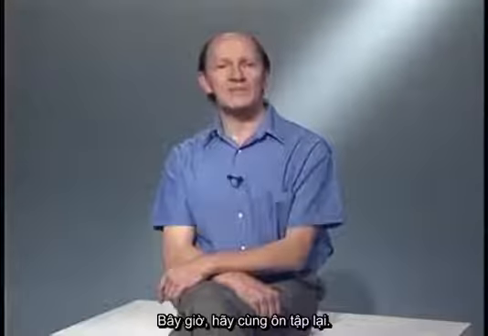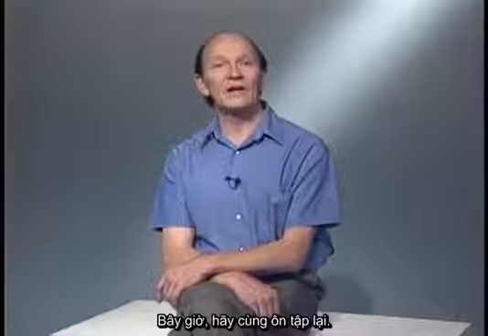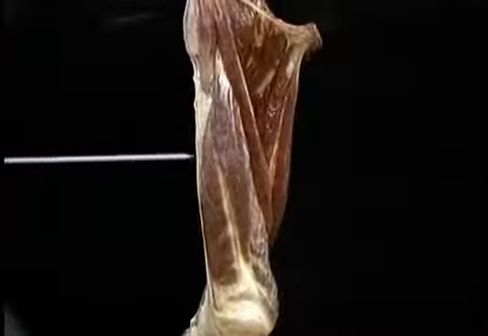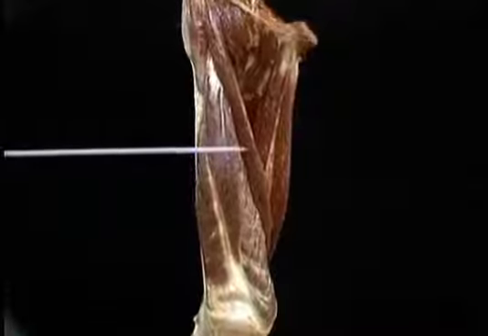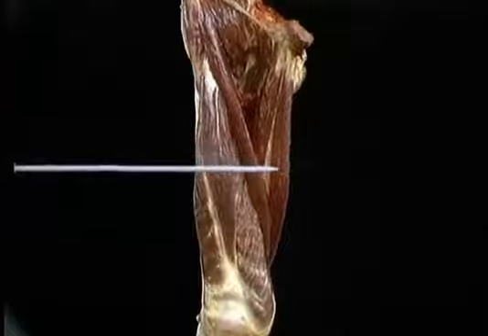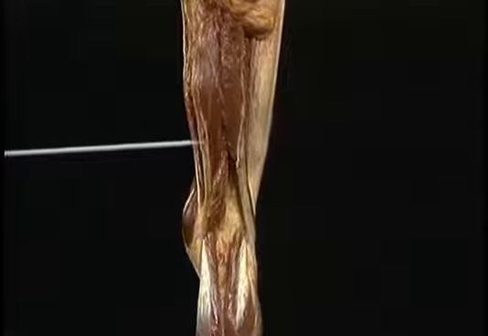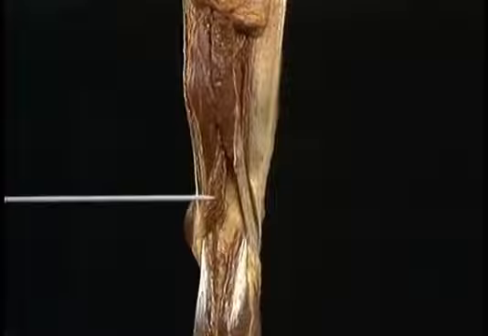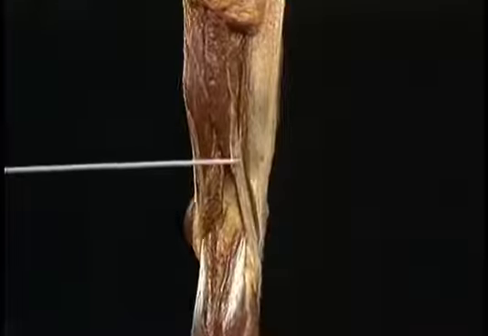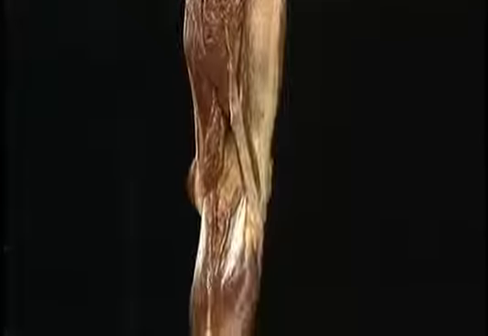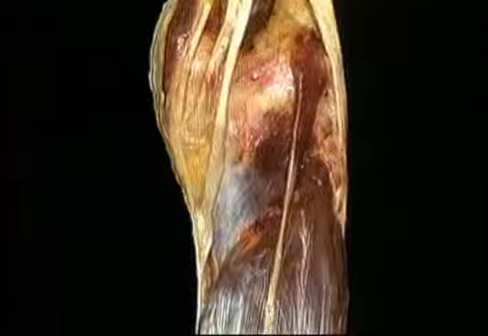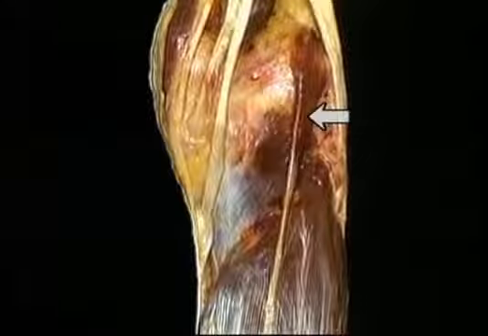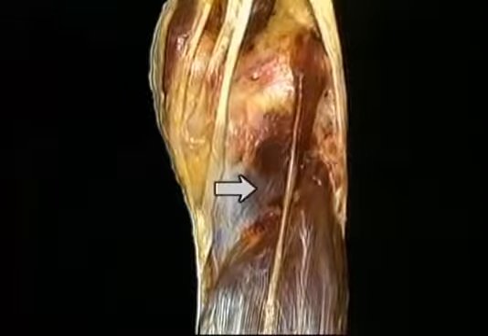Now that we've seen all the muscles that arise or insert at the knee joint, let's see how they all fit together. You can use this overview as a brief review section. Here on the front are quadriceps, sartorius, and gracilis. On the back, here is semitendinosus and semimembranosus. Here's biceps femoris, and here's gastrocnemius. Here's plantaris and popliteus.